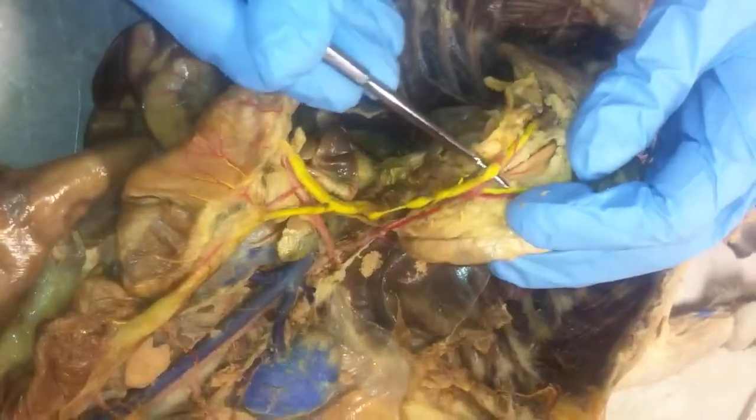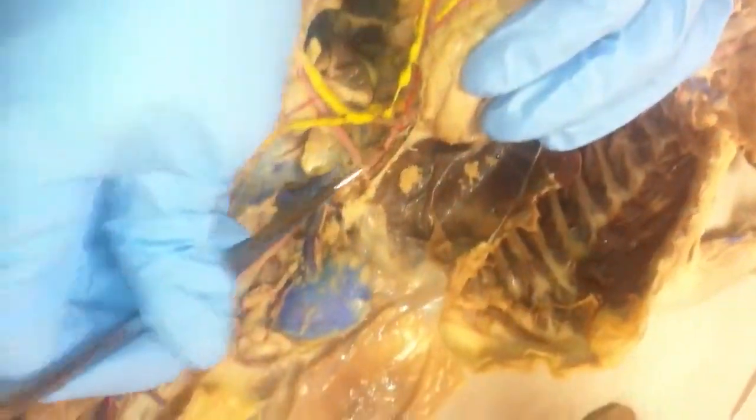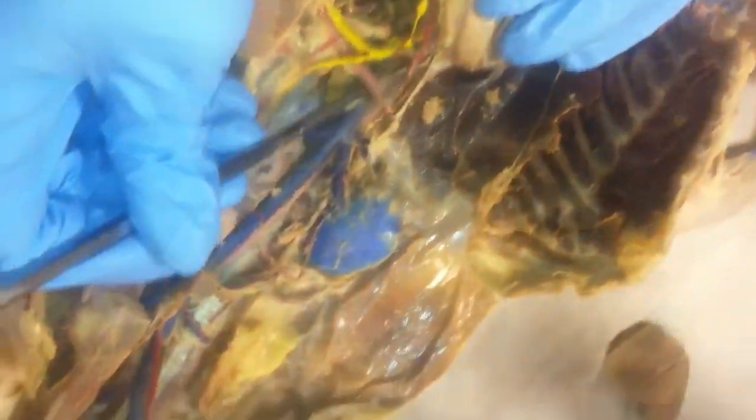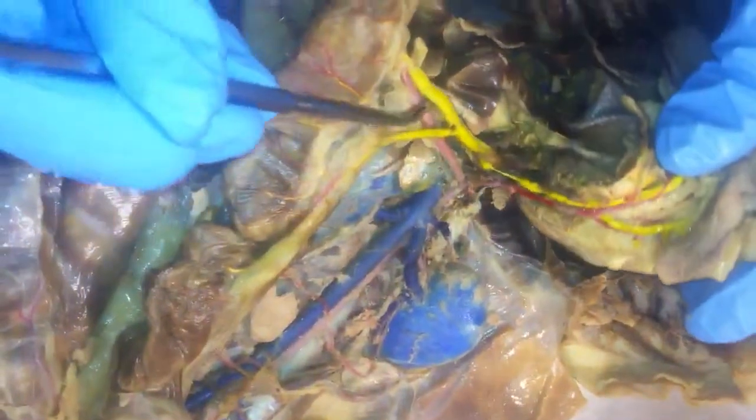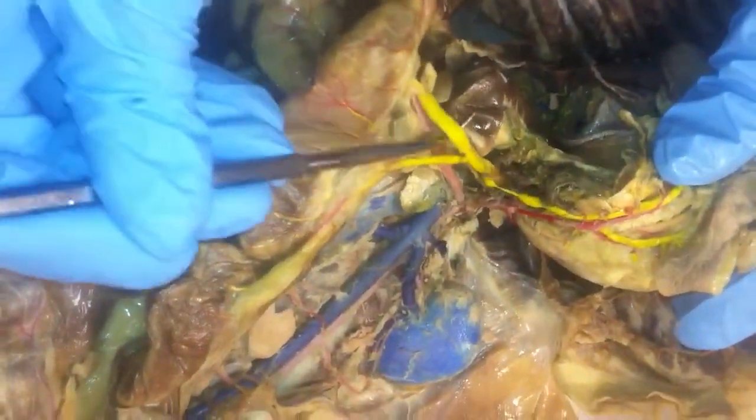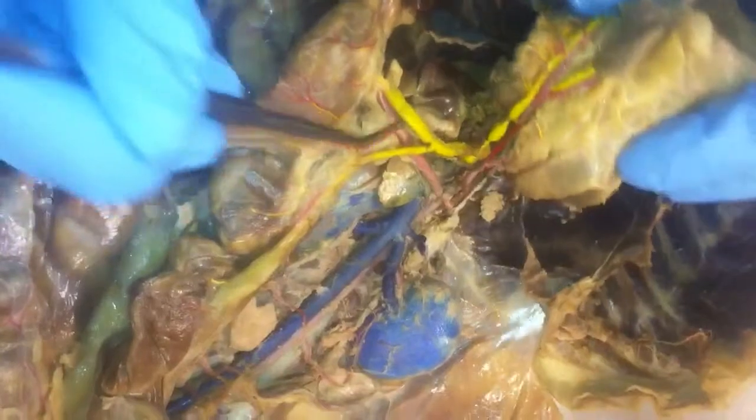Right next to the gastrosplenic artery is the gastrosplenic vein. The next artery that comes off is the superior mesenteric artery. Right next to the superior mesenteric artery is the superior mesenteric vein.